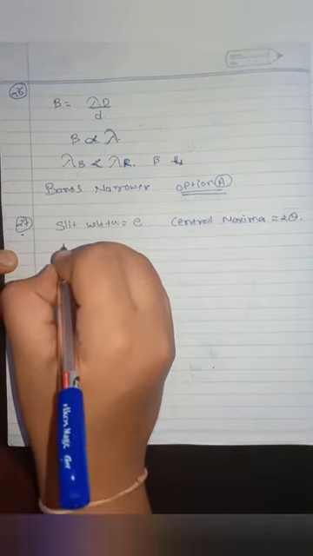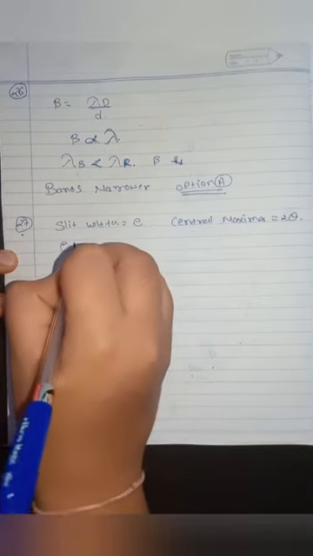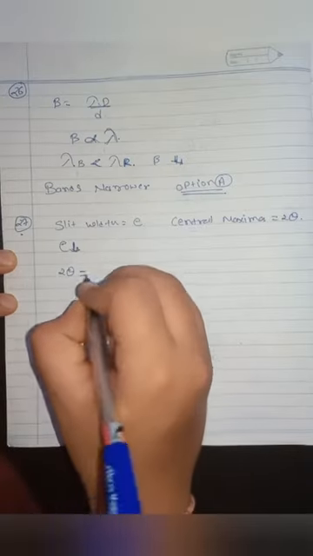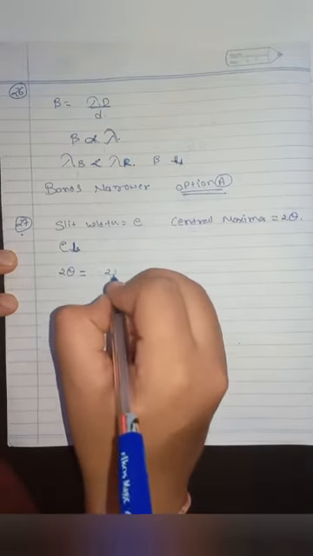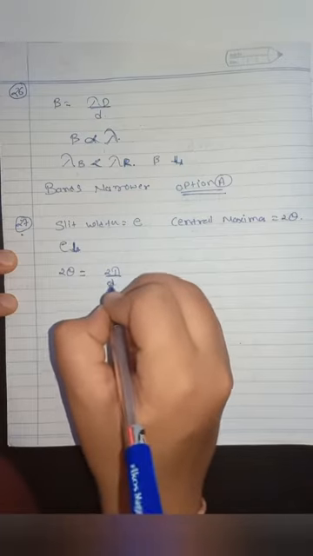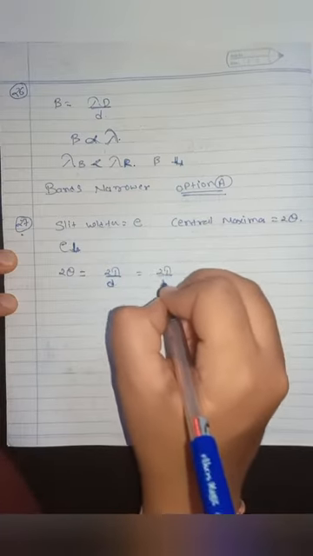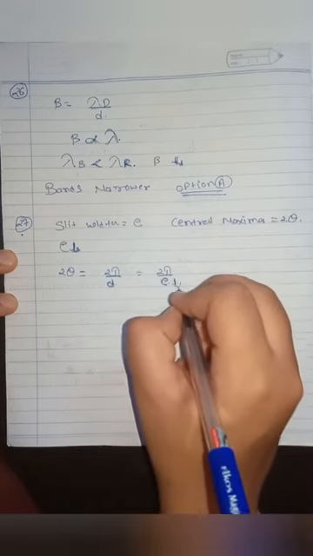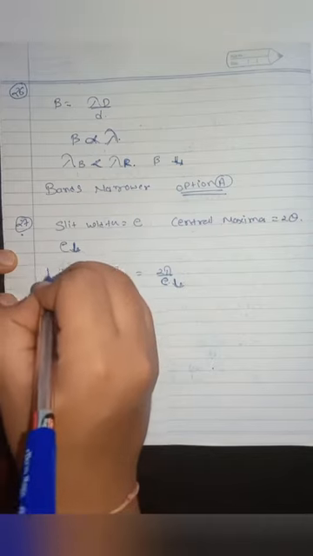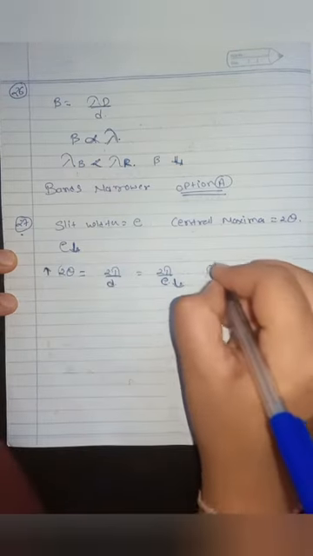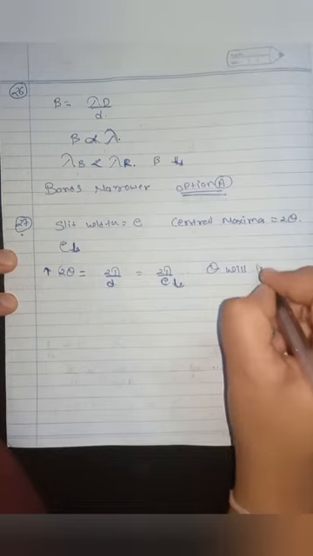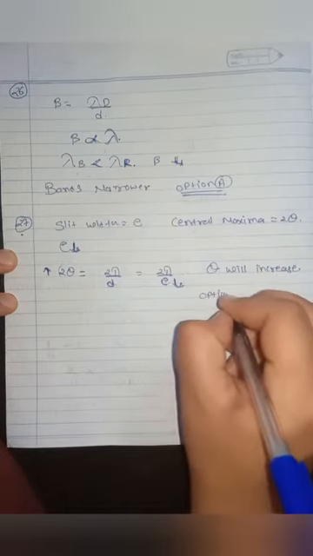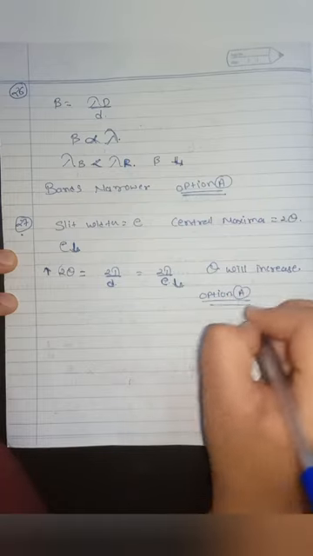Here 2 theta, that is the central maxima, is given by 2 lambda divided by d. So if slit width is decreasing, the 2 theta or theta will increase. So option A is the correct option.